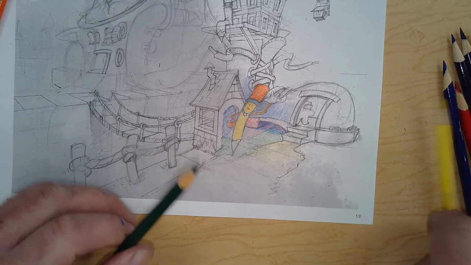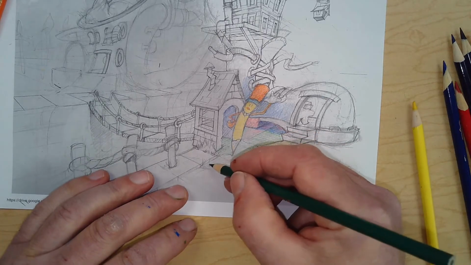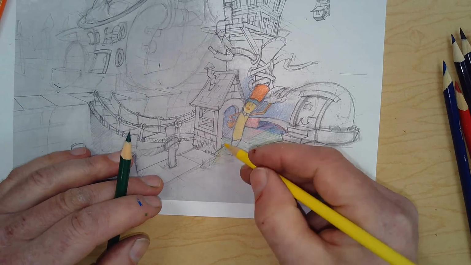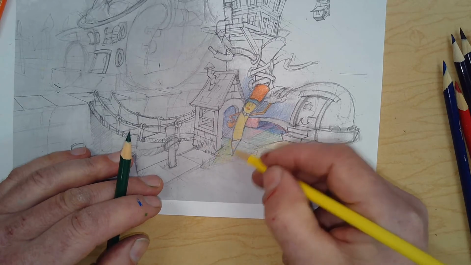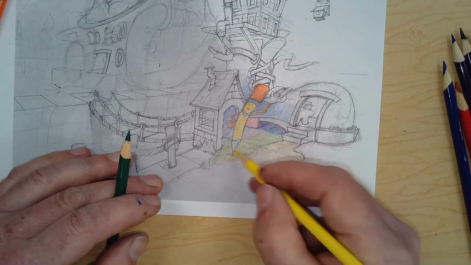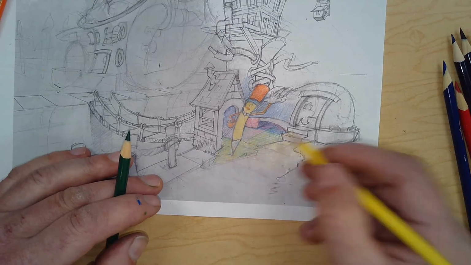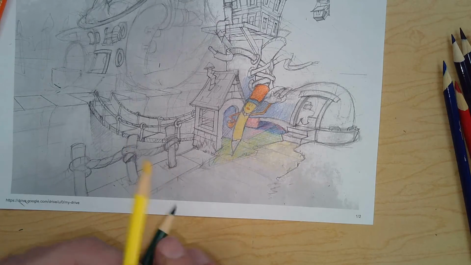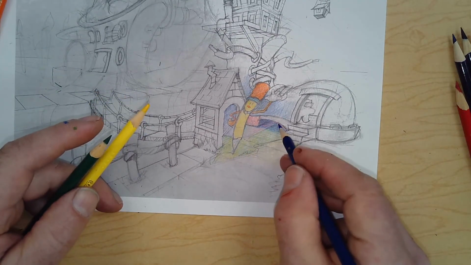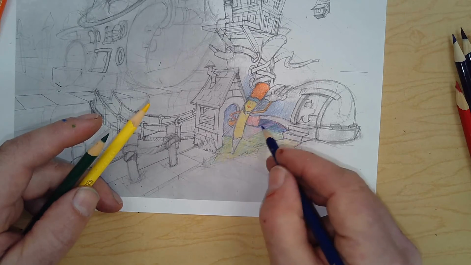Sometimes I use the point of my pencil to add some detail. But because I want to mix my colors, I'm going to go back over with some yellow over my green, so I get some of this nice broken color, and I get unique color combinations. I'm also going to use my blue to create shadow.